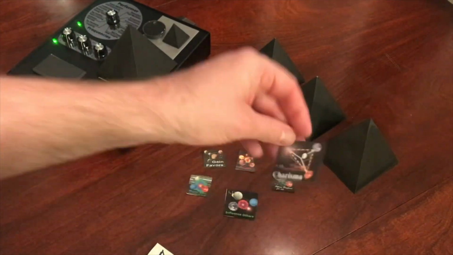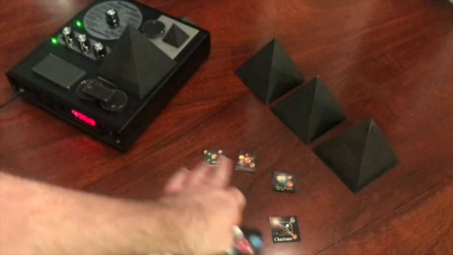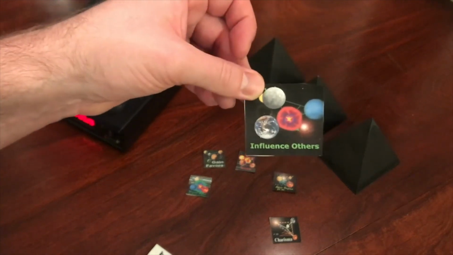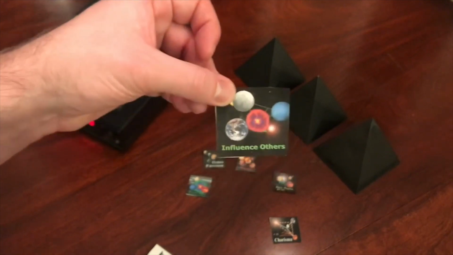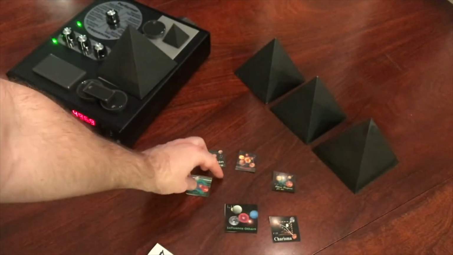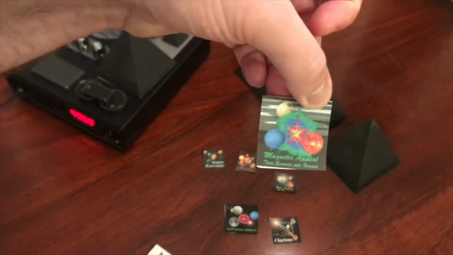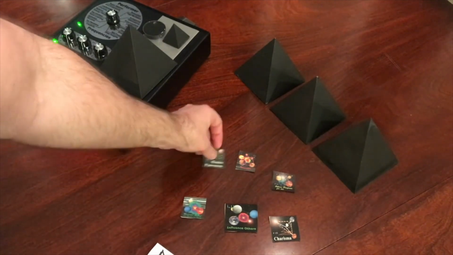Charisma. Who doesn't want to be more charismatic? Influence others. There can be some overlap in these cards, but they all have their own distinct purpose. I think once you use them a lot, you start to see those purposes and areas where you can fit them in. And then one of my favorites, magnetic appeal, and turn enemies into friends. So what you would do really simply is this.